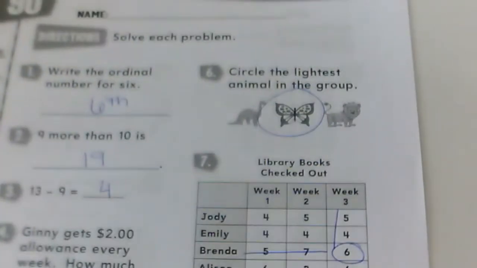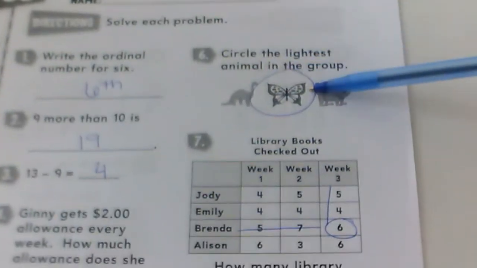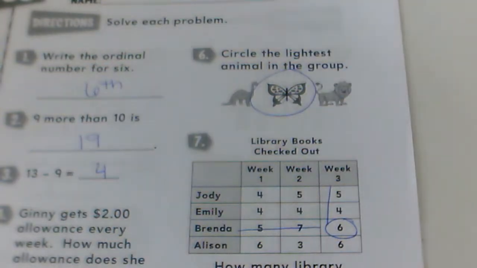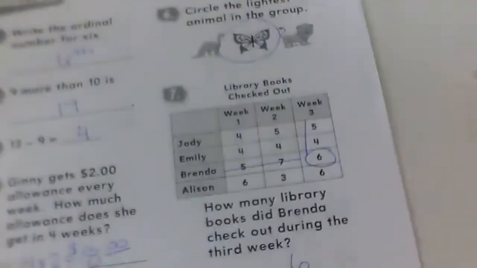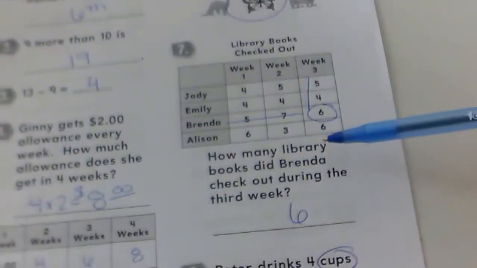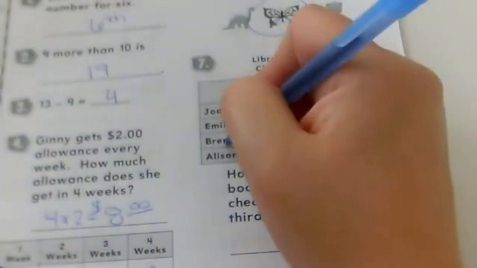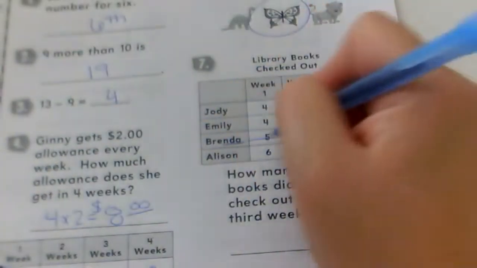All right, moving on. Up here, the lightest animal in the group is going to be the butterfly. That's right. Not the dinosaur, obviously, and most definitely not the lion. It's the butterfly. Super light. Okay. I need to find out how many library books Brenda checked out during the 3rd week. Well, I find Brenda, I find 3rd, and where do they meet? They meet at 6. So my answer is 6.